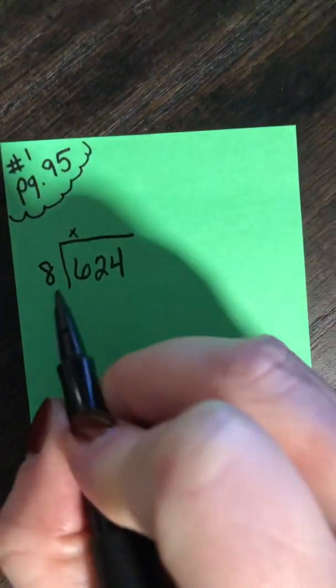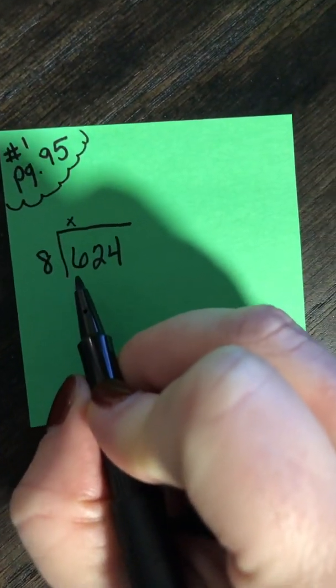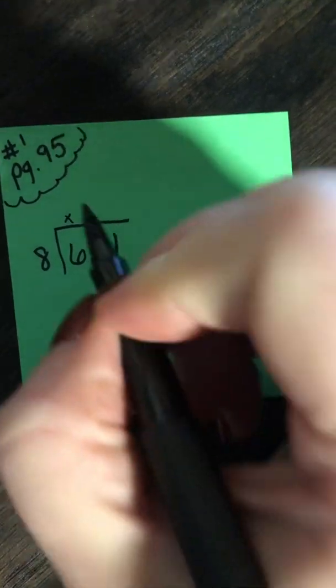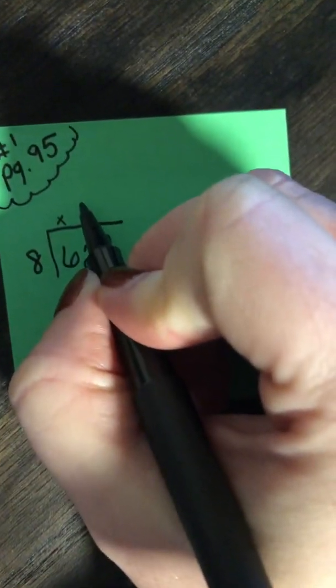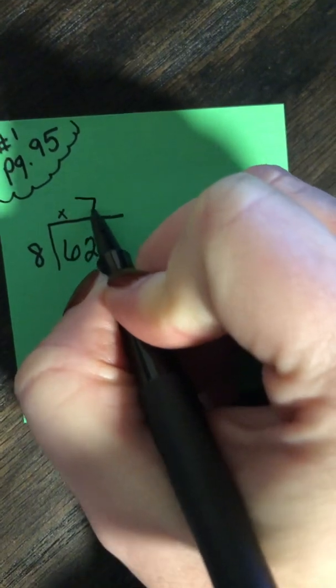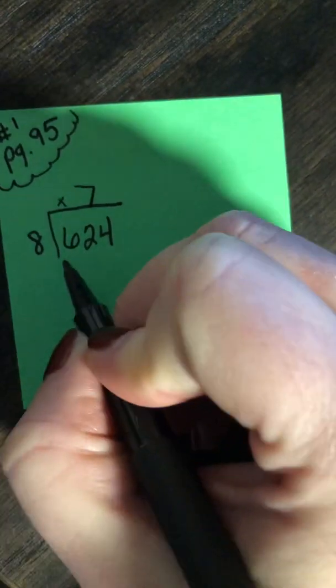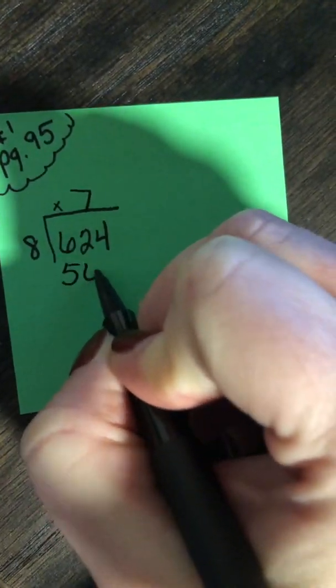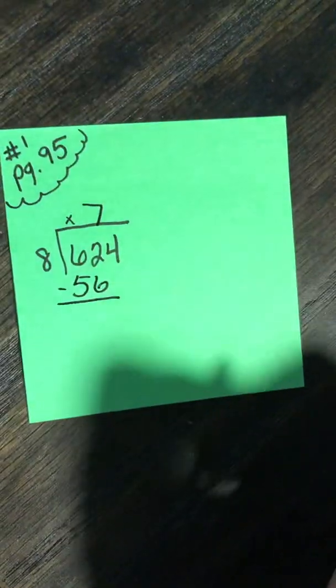there. So now I say, how many times can 8 go into 62? Well, it goes in 7 times without going over. Okay, so 7 times 8 is 56. Bring down my answer, and now I have to subtract.